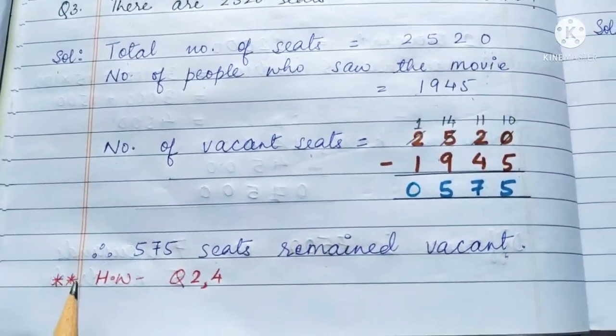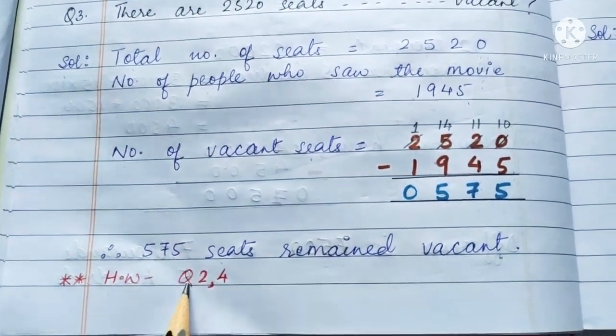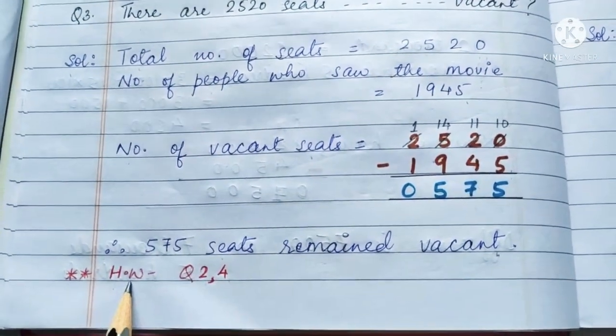I'm sure you all have understood how to solve the word problems. So please do question number 2 and 4 in your maths notebook as your homework and practice.